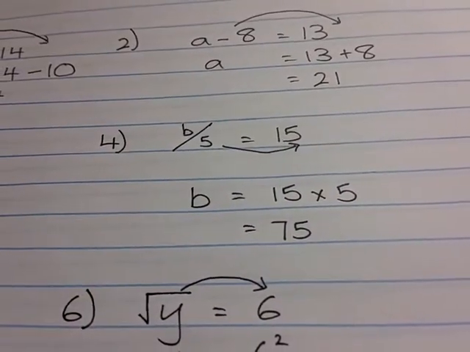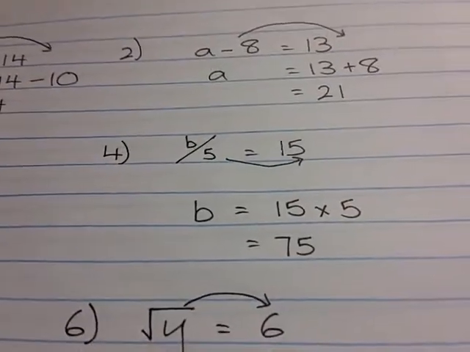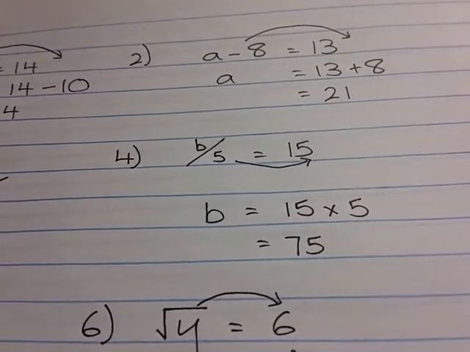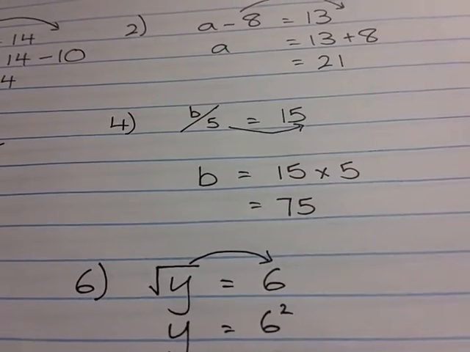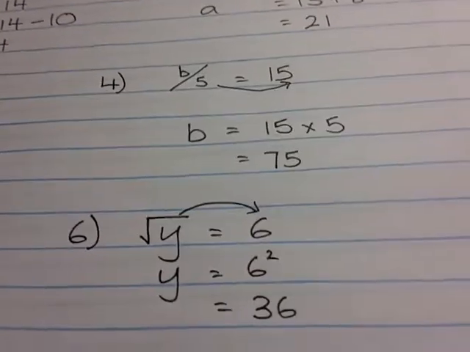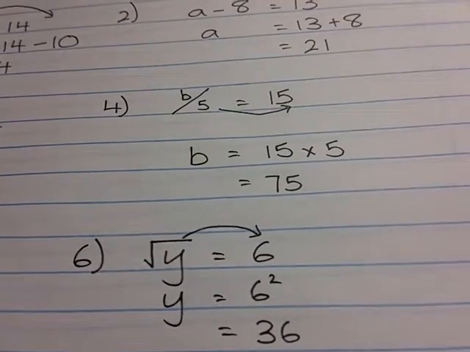Number 6, the square root of y equals 6. Move the square root over. So that means y equals, the opposite of square root is squaring, so y equals 6 squared, which is 36.